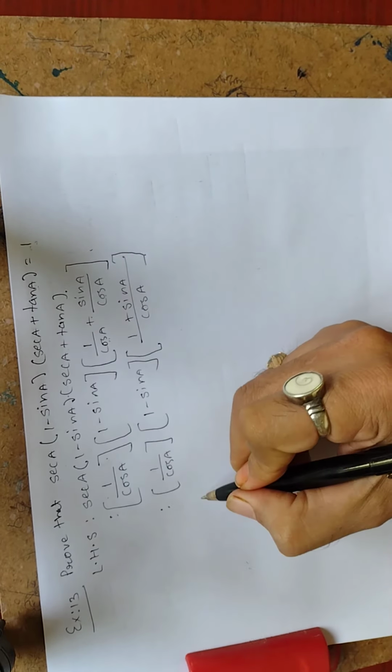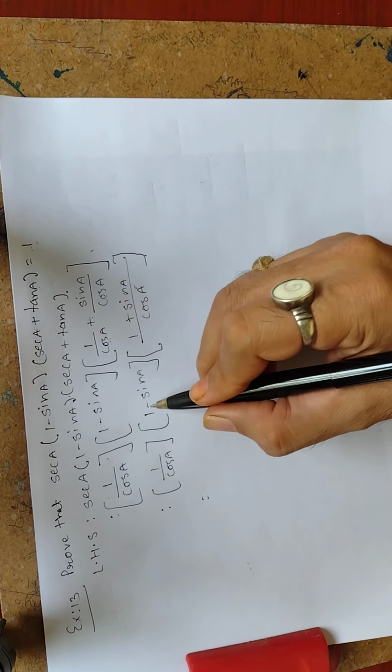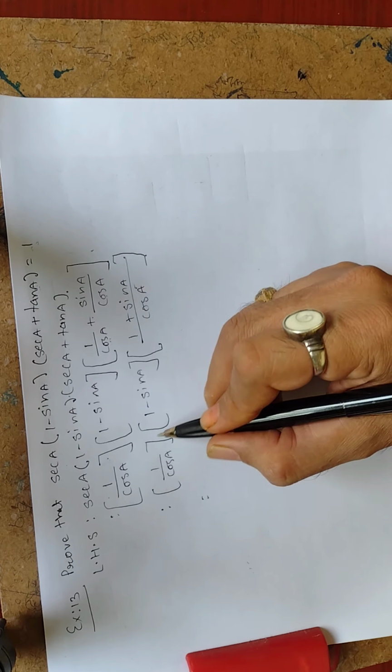Clear? Now everywhere it is given in multiplication form, so we will do the multiplication.